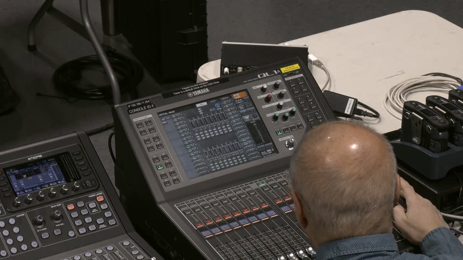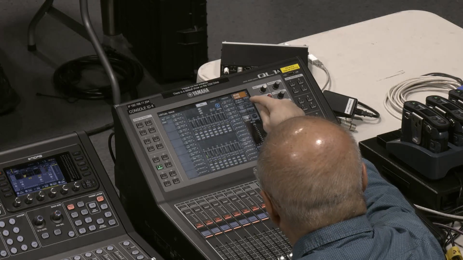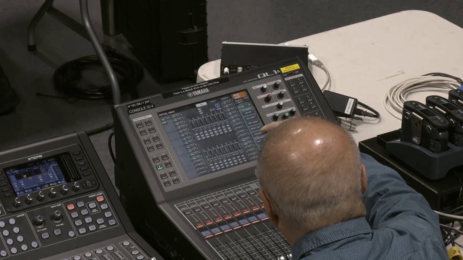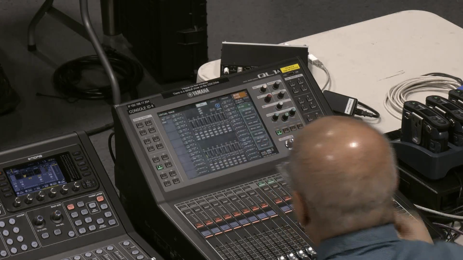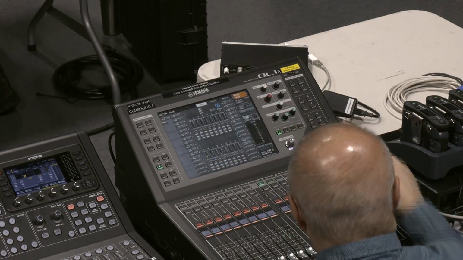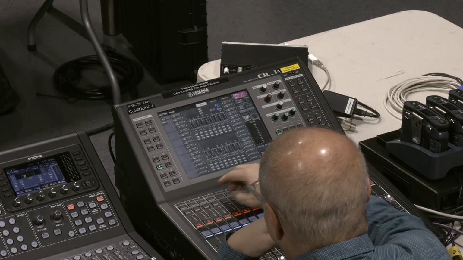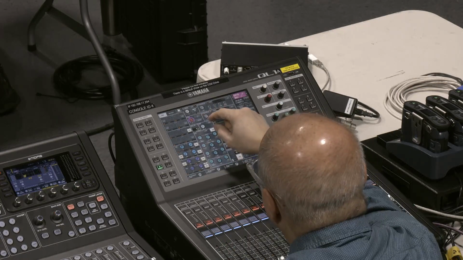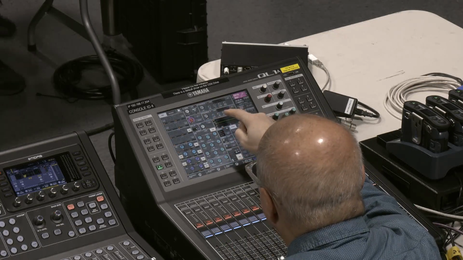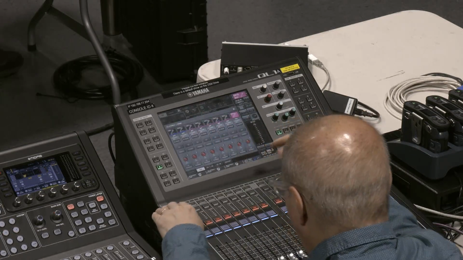So the mono mix is going to be a subgroup. I'm going to make that a mix minus. Can you do mix minus with the mono? No, you can't. Okay. So this mono is going to be a mix minus. I'm going to send everything to it, except the audience mics.